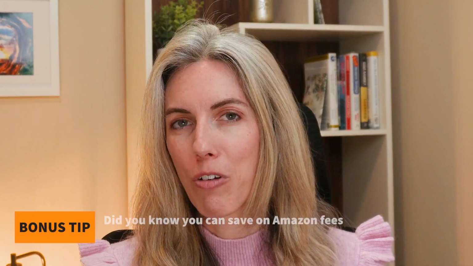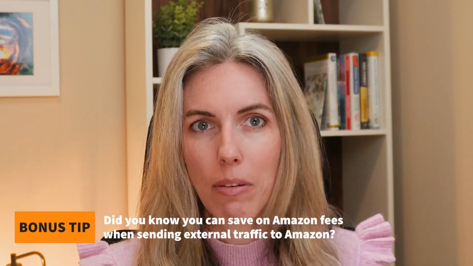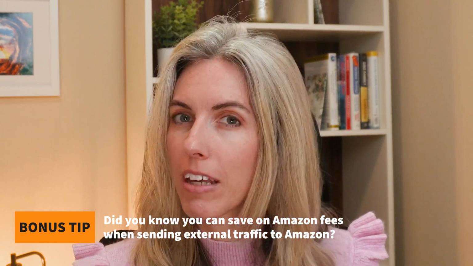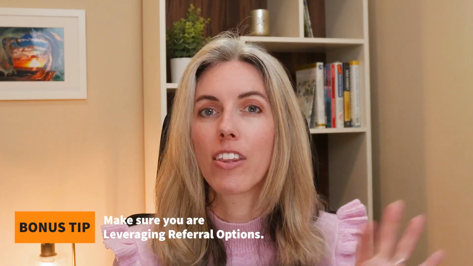Now here's a bonus tip for you. Did you know that you can save on Amazon fees when you're sending external traffic to Amazon? Make sure that you're leveraging their referral options. Everyone obviously wants more cash in their pockets with rising costs. So why not take advantage of Amazon's brand referral bonus on all eligible sales that are driven from an external source? It really does depend on your product category, but you can be looking at about a 10% bonus for savings on your FBA fees, which is awesome.